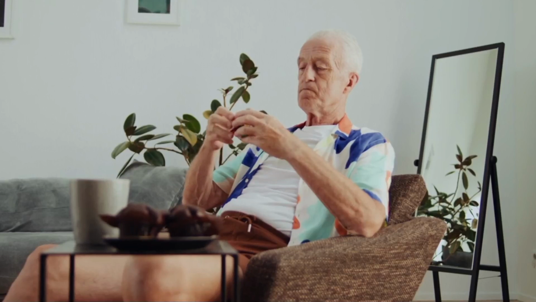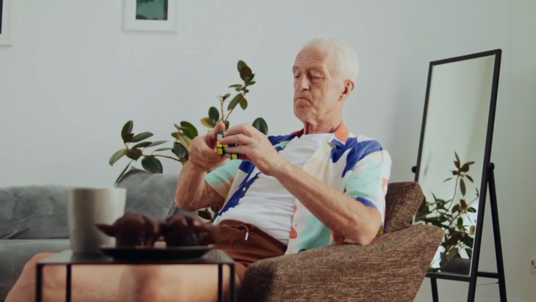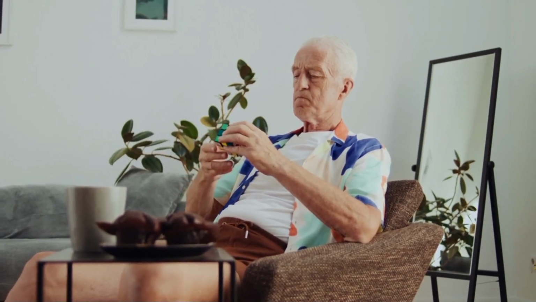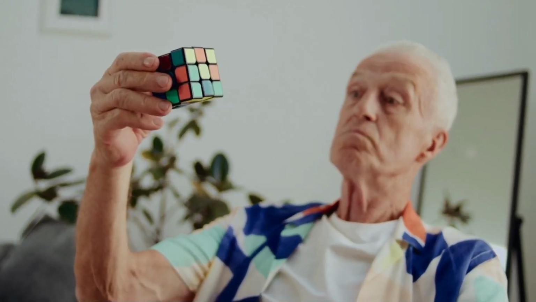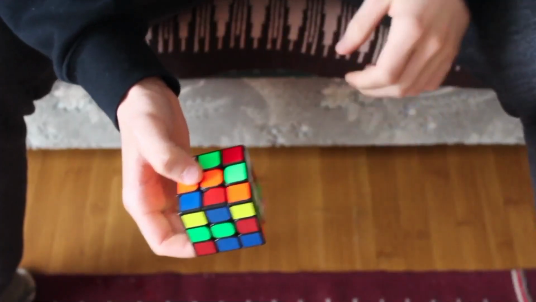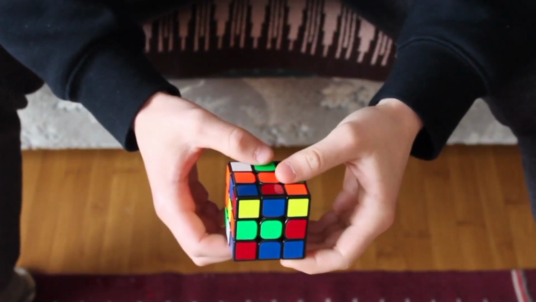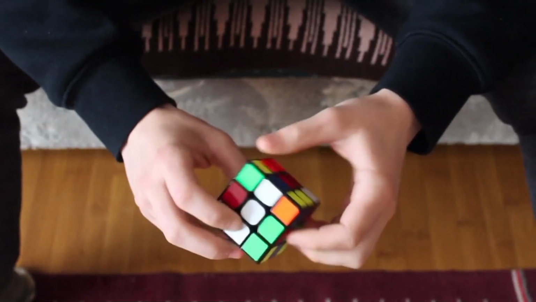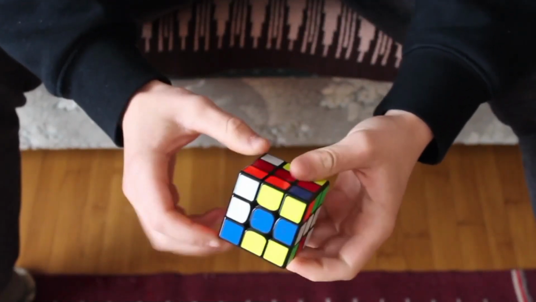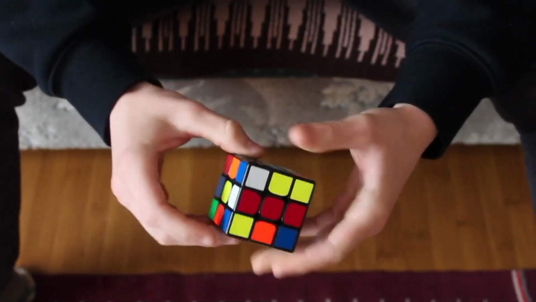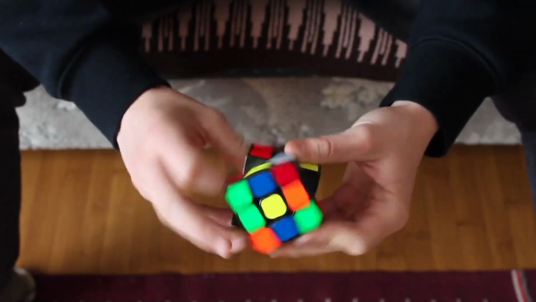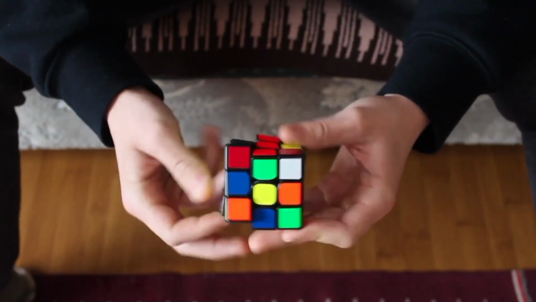Step 4. Solve the top layer. Now, it's time to solve the top layer of the cube. This is done in 2 steps. First, orient the top layer so that all the colors match. This is done by using a specific algorithm that flips the edge pieces of the top layer. Once the colors are all matched, it's time to permute the pieces on the top layer. This is done by using a sequence of algorithms to rearrange the pieces into their correct positions.